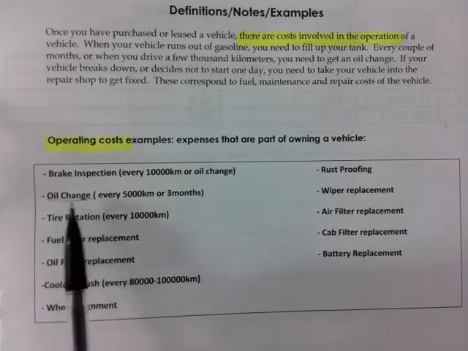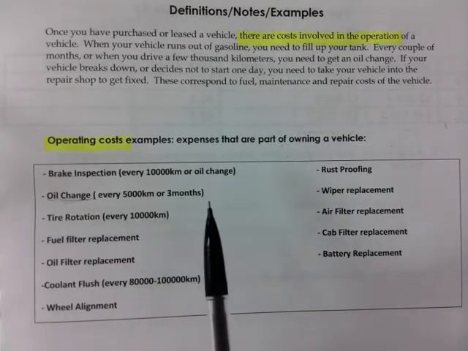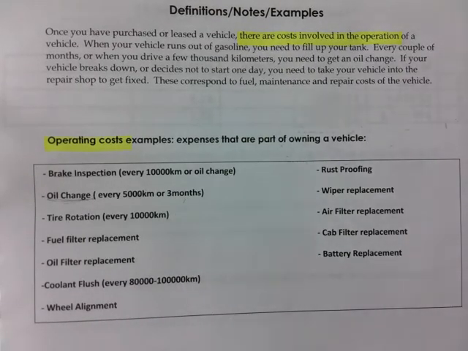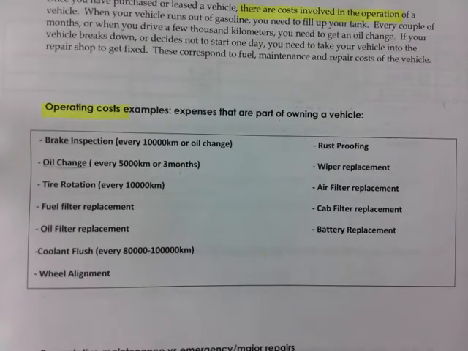It doesn't happen on a regular basis, but it is considered an operating cost. Your oil change should be done I would say every 3 months. Don't go by kilometers, just go by every 3 months, change your oil. I can't tell you how much easier it is for your engine to start in the winter if you have fresh oil, because the oil gets very hot. And so hot, cold, it starts to lose its viscosity. It's harder for the engine to turn. So if you have fresh oil in there, you're not going to have as many issues.